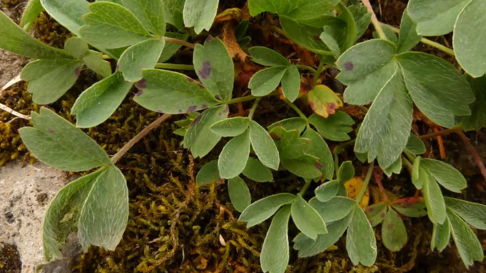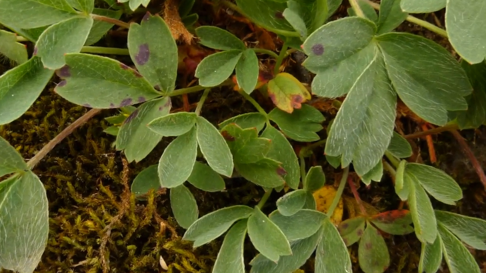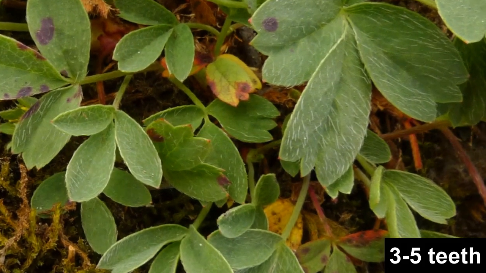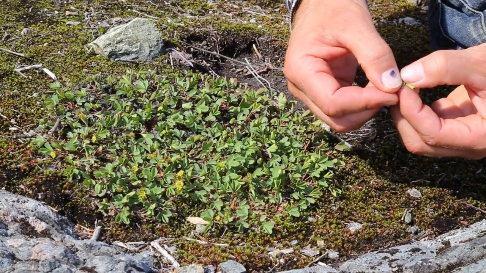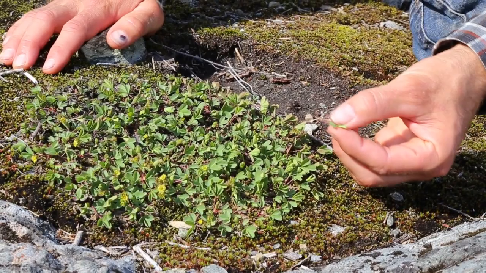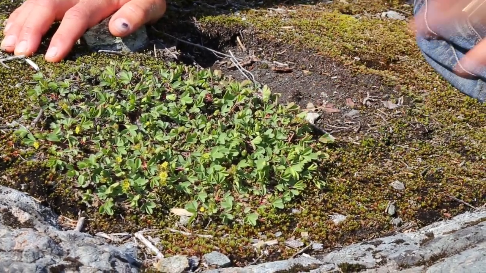So in that way it looks a little bit like maybe a clover or something. But the leaves are not round on the tip. They are abruptly truncated to 3 teeth. So maybe they actually are a little more like a strawberry leaf. Some of the strawberries are like that, but it doesn't produce a berry.